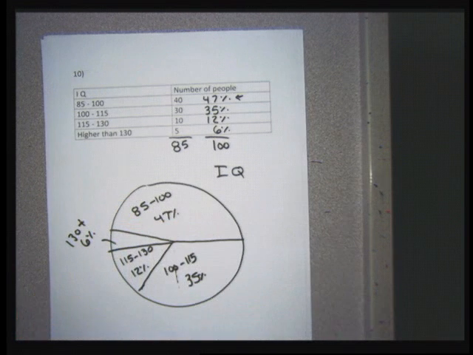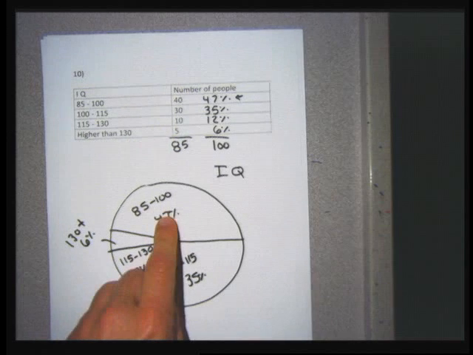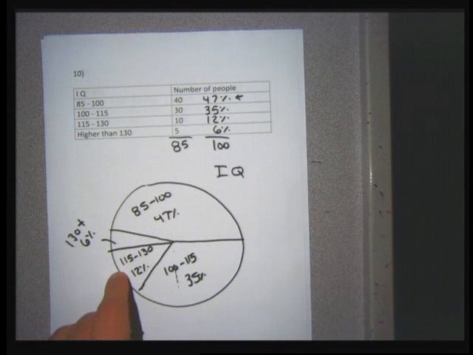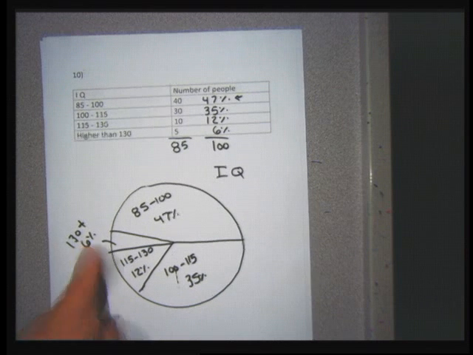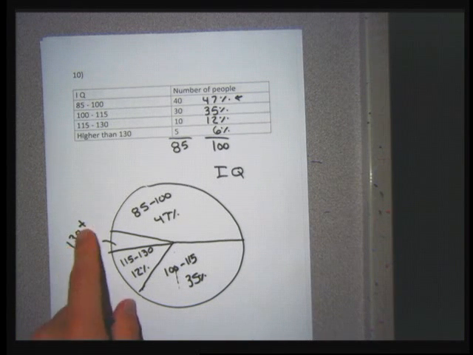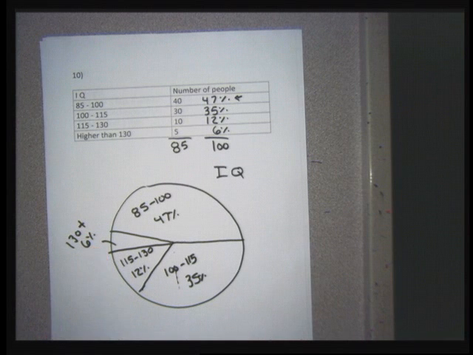And the thing that shows up in my circle graph is the 47% is the biggest, the 35% is the second biggest, 12% is the third largest, and the 6% is the smallest. Then I got lazy. I didn't feel like writing higher than 130, so I wrote 130 plus and wrote 6%. That's okay too. So this is good enough for test purposes. Again, if you're trying to show a circle graph to somebody, you would just use technology to rip that out.